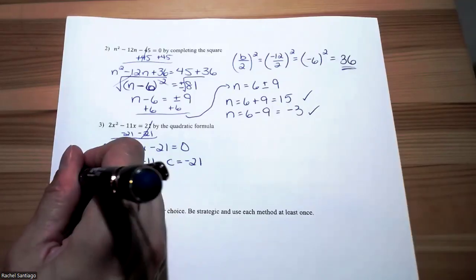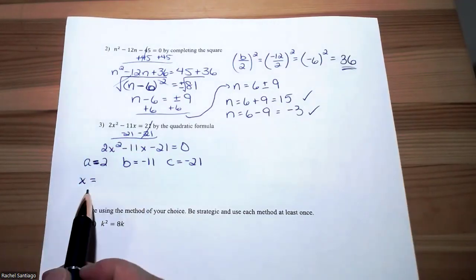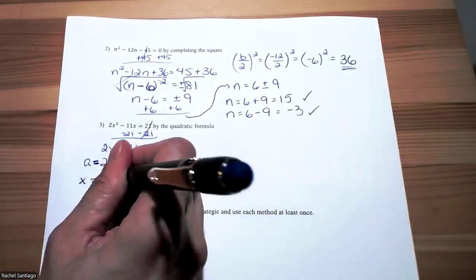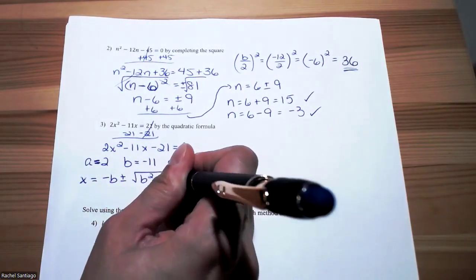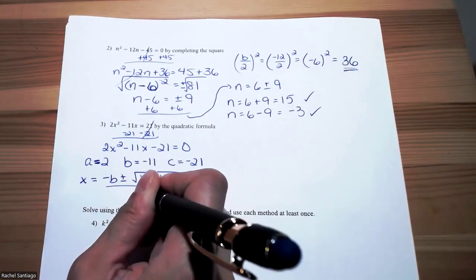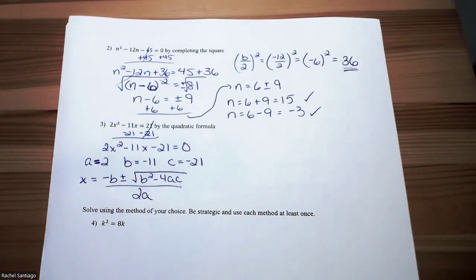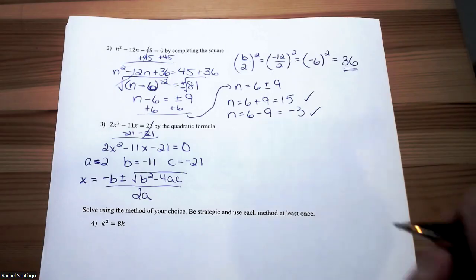Our quadratic formula follows this. X is equal to negative b plus or minus square root of b squared minus 4ac all over 2a. We are now going to plug in and simplify.